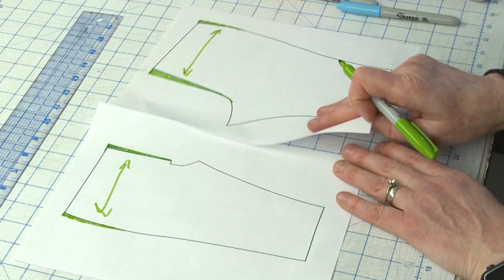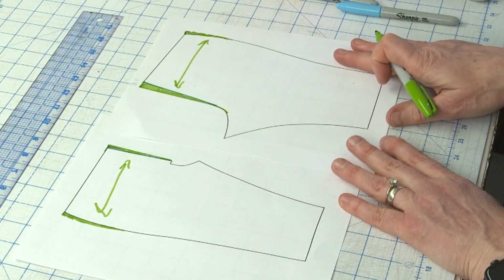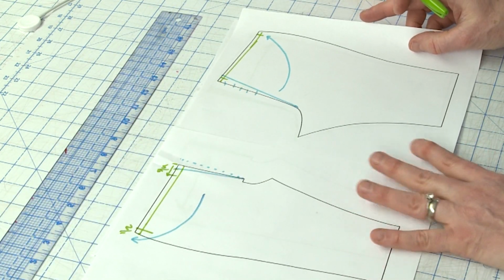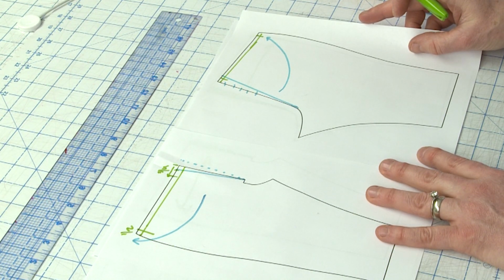But basically, that's how you can adjust your pattern if you have a prominent butt, but you also have a, I don't want to say prominent tummy, but let's say you don't have a defined waist, because I certainly don't. This is how you would adjust it. And then if you do have a defined waist, you're going to take it in.